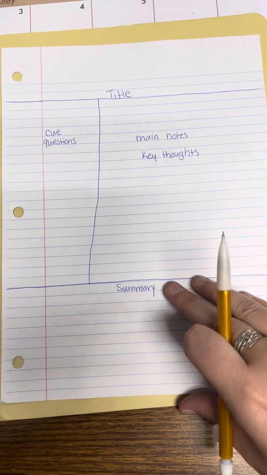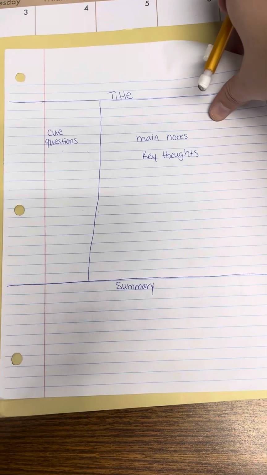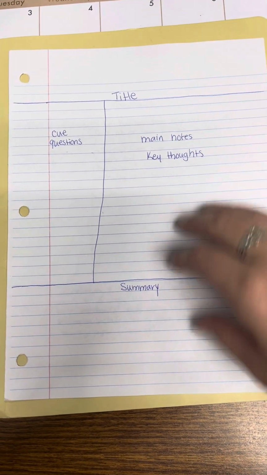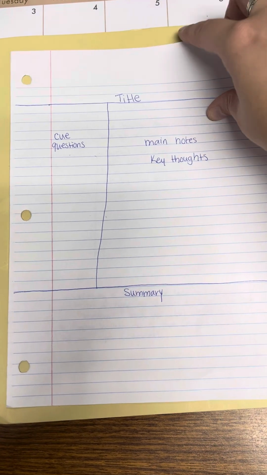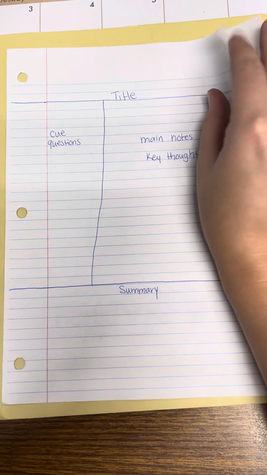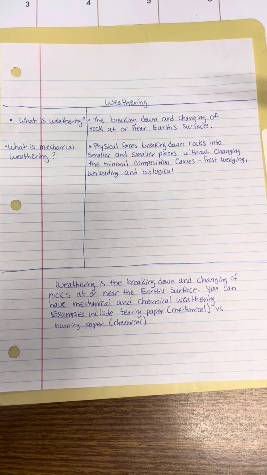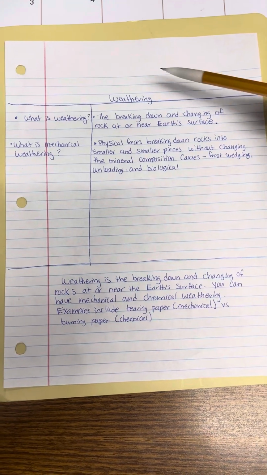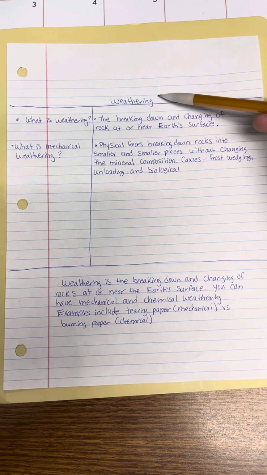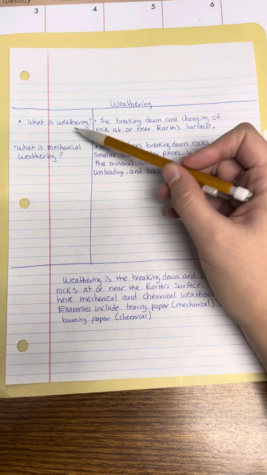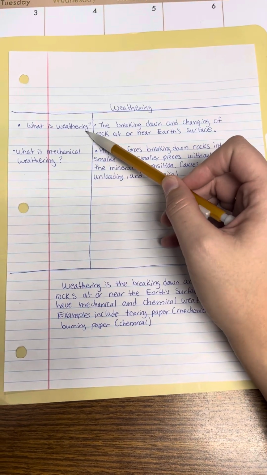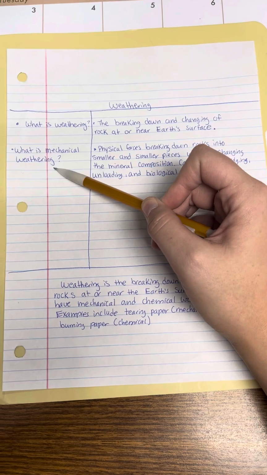But I'll show you an example of what that looks like using a different topic in science so you can see how it would be done. So I chose weathering, what we're working on right now in science. So as you can see, I recreated the Cornell notes for weathering. So I have weathering as my title. I have a couple Q questions here. What is weathering and what is mechanical weathering?